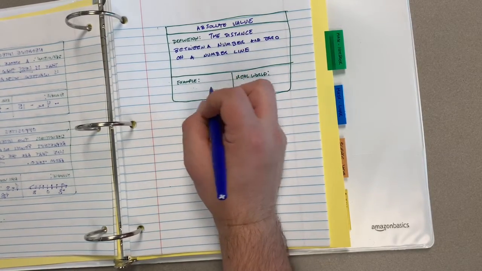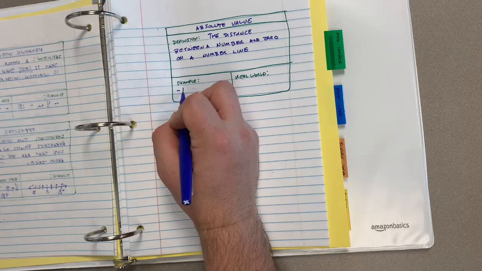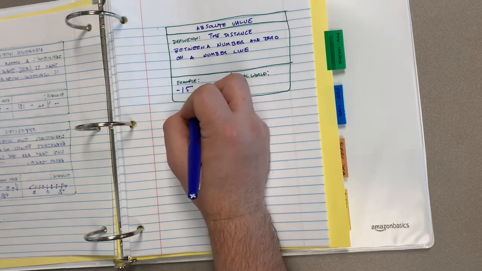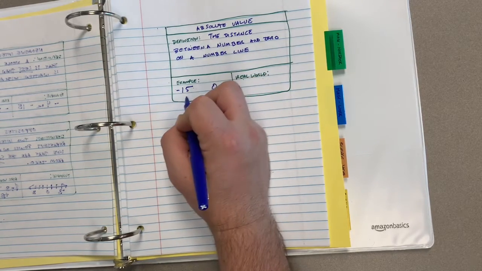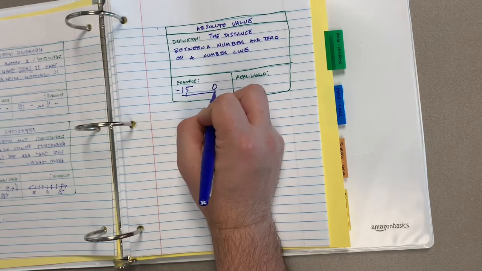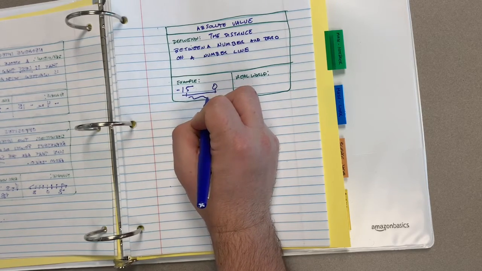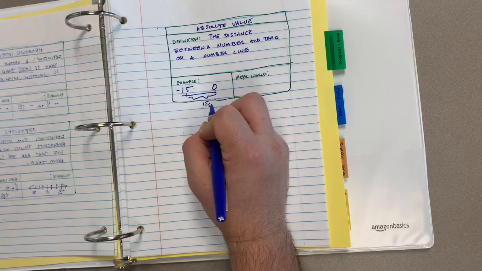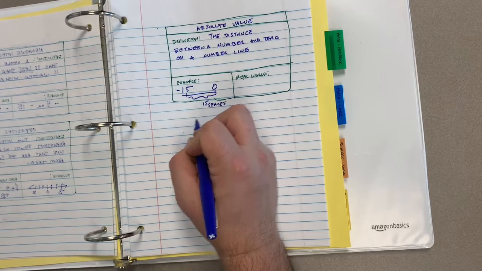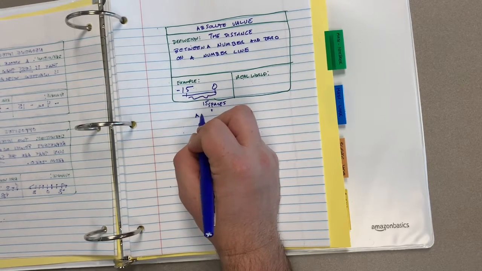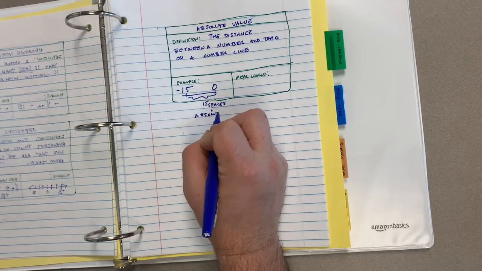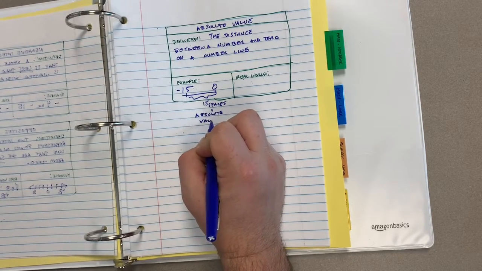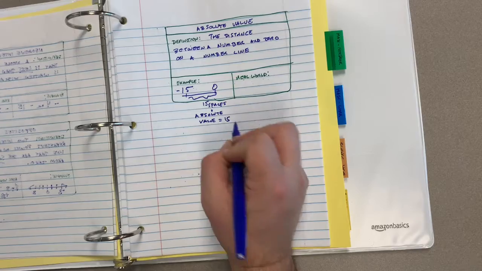So for the number, let's say -15, well, between -15 and 0 on the number line, there are 15 spaces. That means the absolute value is 15.